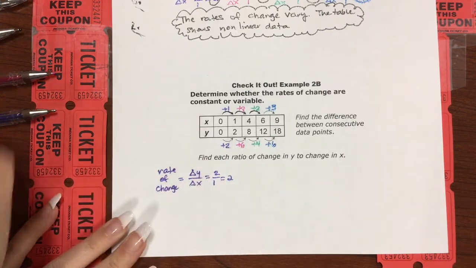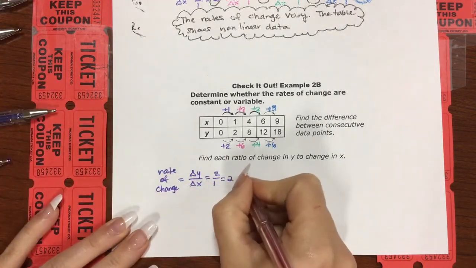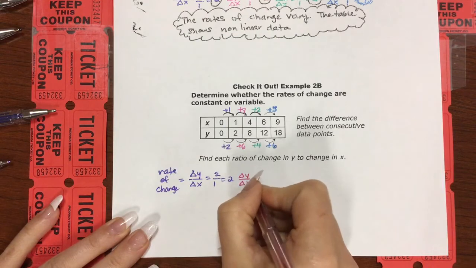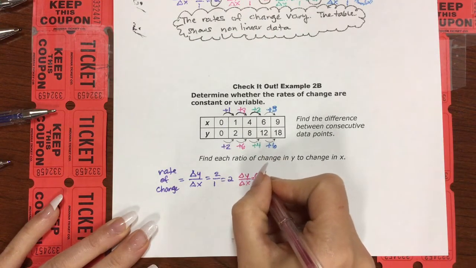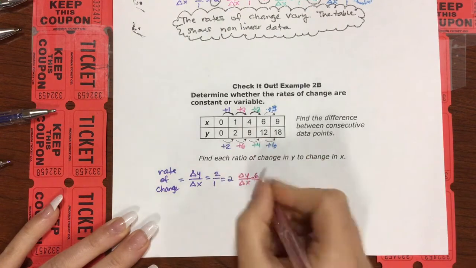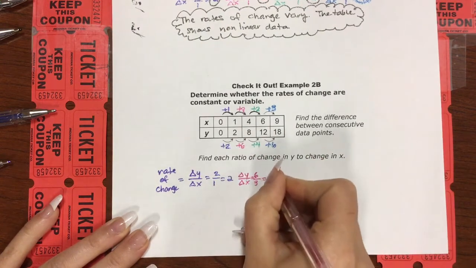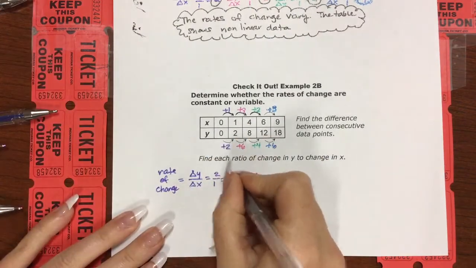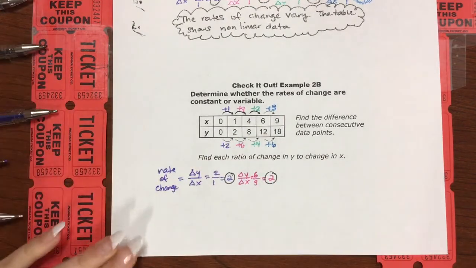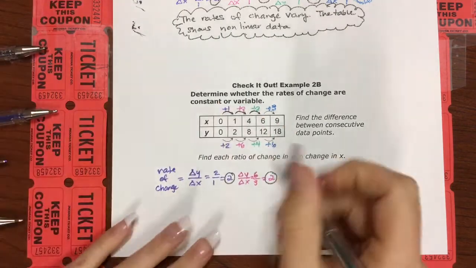All right, let's do the next one. The change in y over the change in x. The change in y is 6. Oh, equals, forgot my equal sign, is 6 over 3. 6 divided by 3 is 2. Oh, all right. Those two are exactly the same. That is awesome. Okay, on to the next one.